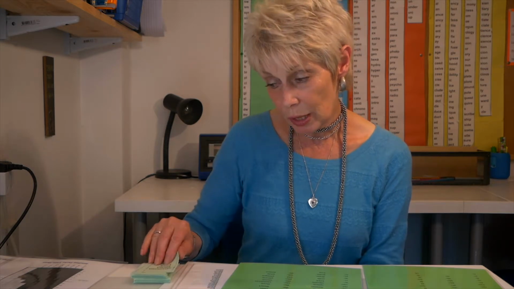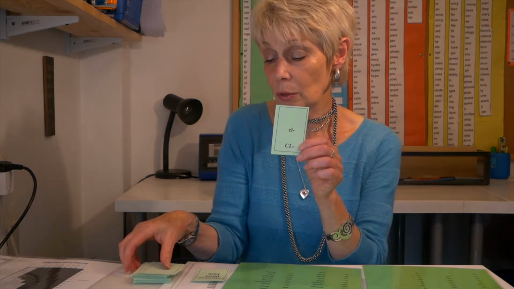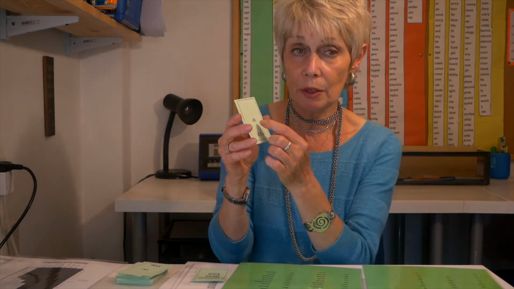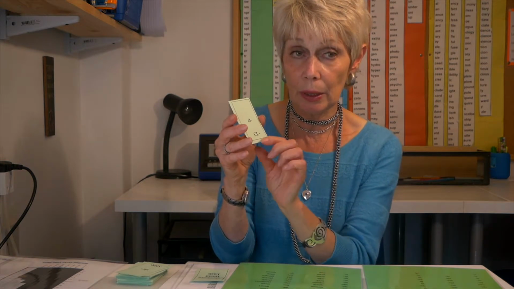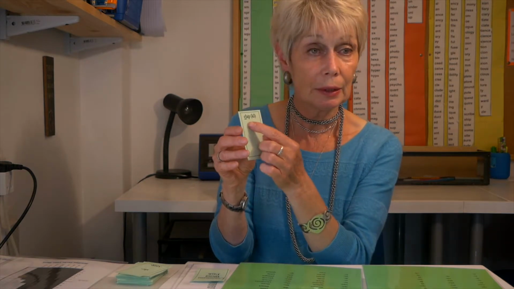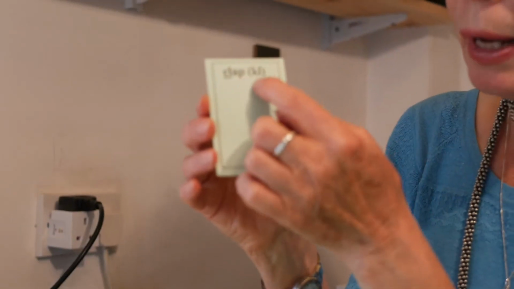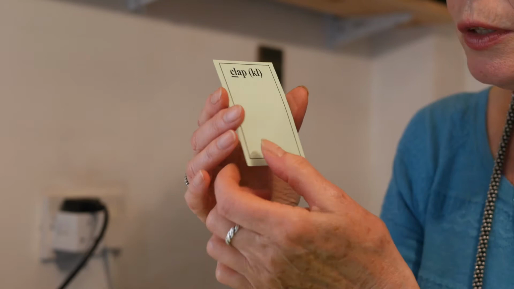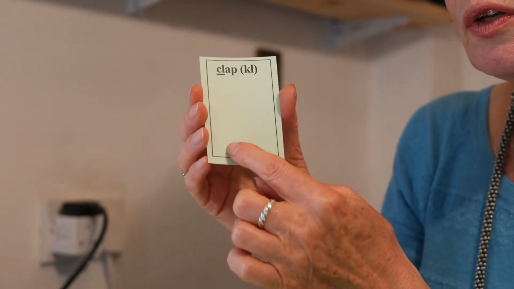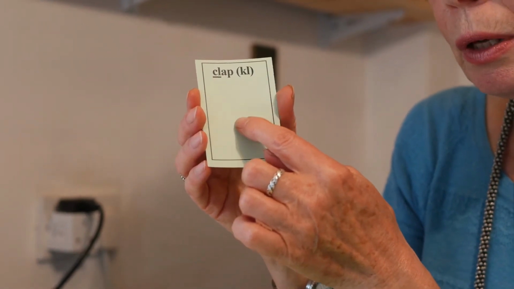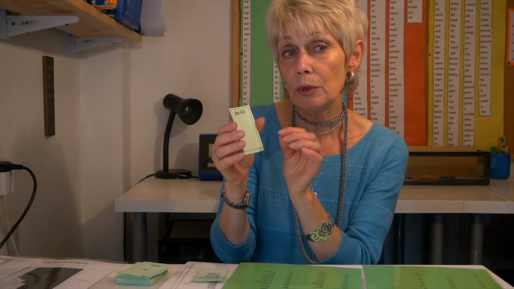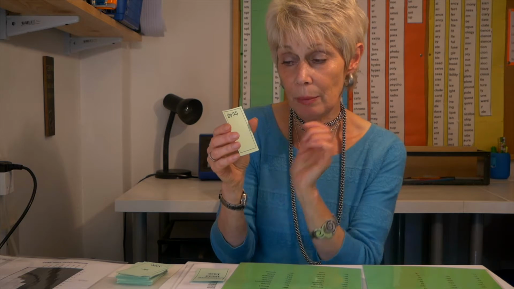Just to show you how each of these flashcards were designed, I'm using the consonant blend pack as an example. A typical card would have the blend at the front in lowercase and uppercase. On the back is a keyword, and in brackets is the sound that the blend makes on the front. There's a deliberate space underneath because that's for a picture to be given. So these again are very visual, using both visual and auditory methods to get into the memory.